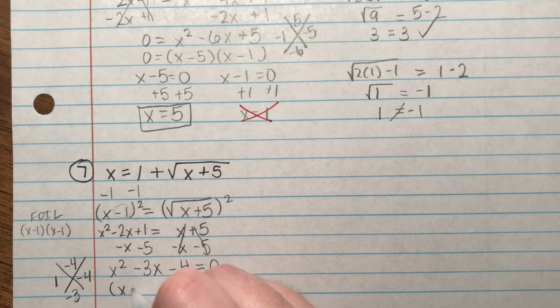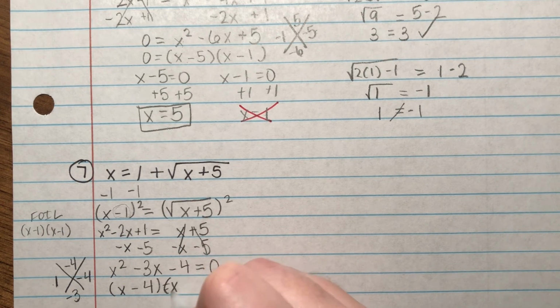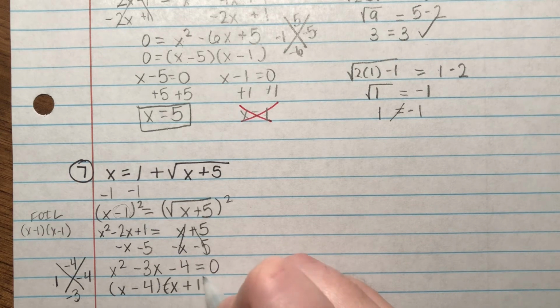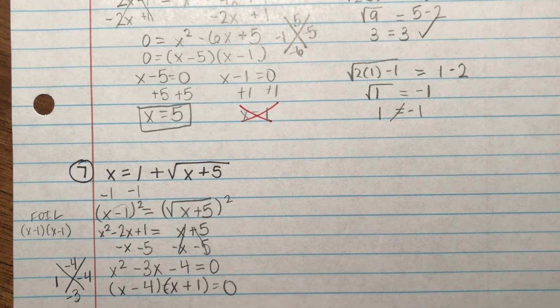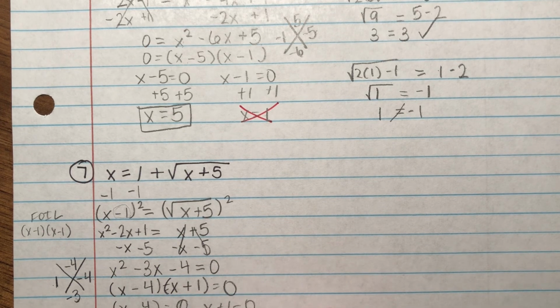So I can write this as x minus 4 times x plus 1 equals 0. Now I can set them both equal to 0 and solve. So x equals 4, and x equals negative 1.